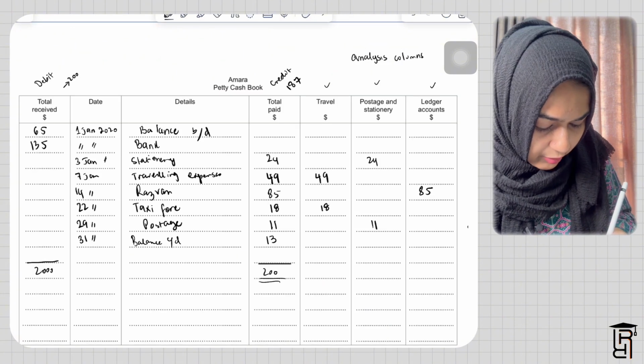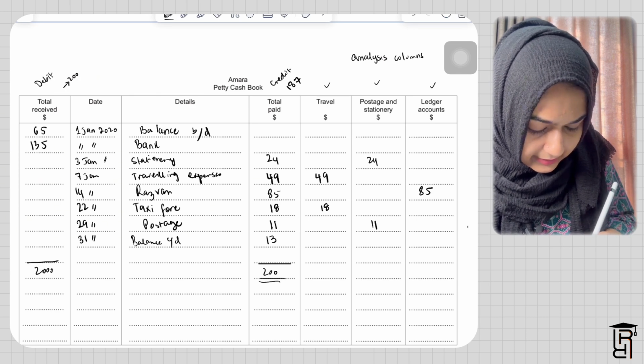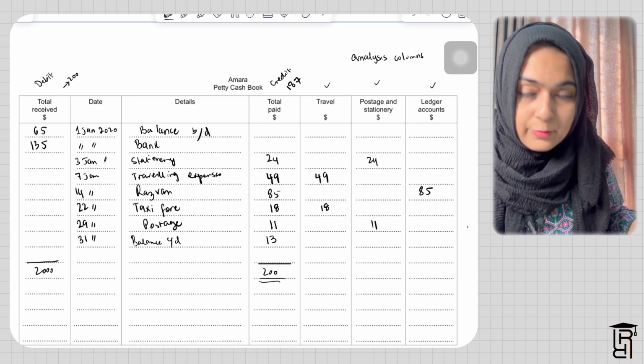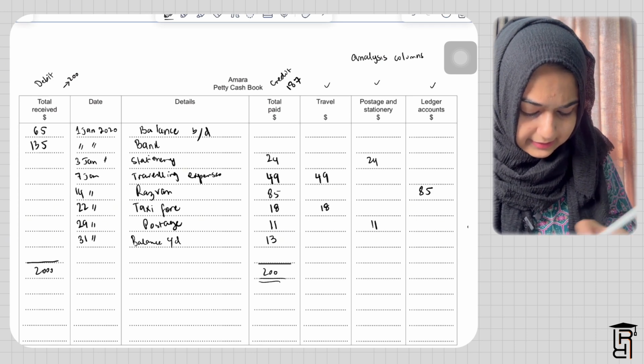And now I will also make a balance brought down here. So I'll write here balance brought down. This will be February 1. Of course, balance brought down is on the next day. And this will come on the debit side. This is $13.